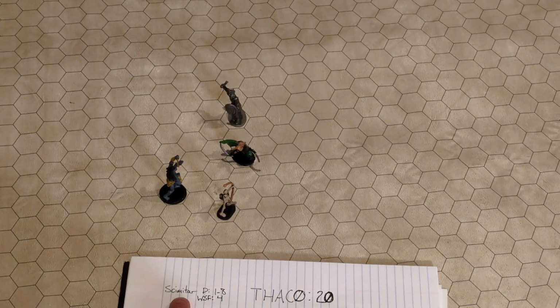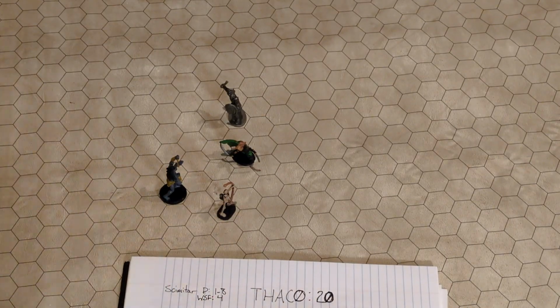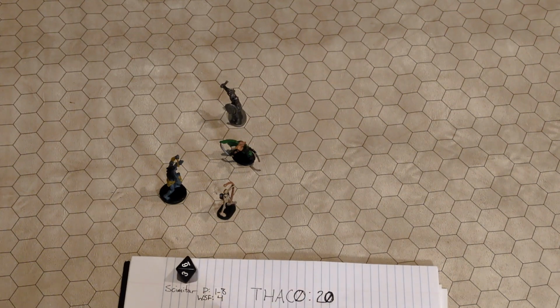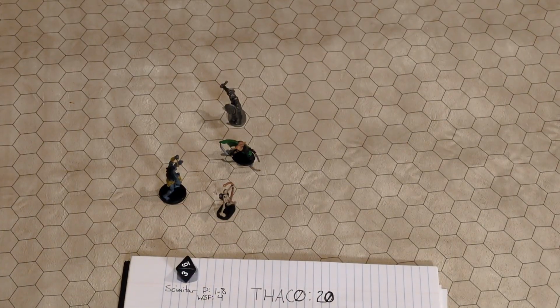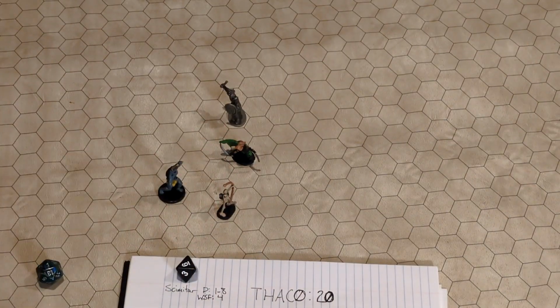To begin, they are wielding a scimitar, which generally means any kind of curved bladed weapon in 1st edition. And they have a damage between 1 through 8, so that means they get to roll a d8 for damage, to keep it simple. And they have a weapon speed factor of 4. You can see here I listed in bold their to hit armor class 0 of 20. And we begin combat by rolling the individual initiatives for our characters. Excuse me. So this character rolled a 1.